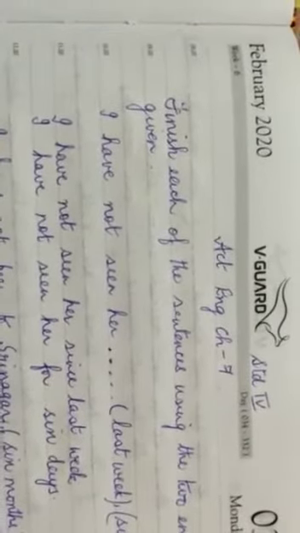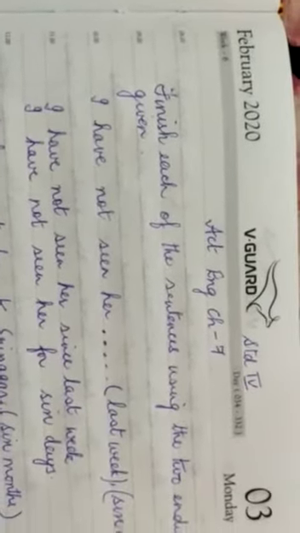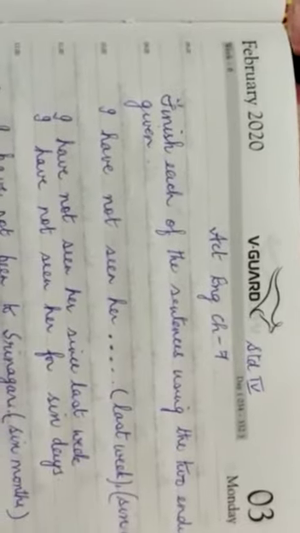Please do these exercises in your English 1 notebook. Now take out exercise number 8 of chapter 7, Active English chapter 7. Exercise number 8. Finish each of the sentences using the two endings which are given below.